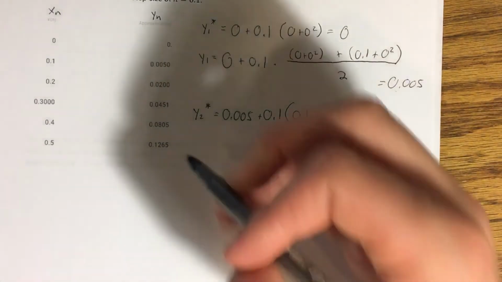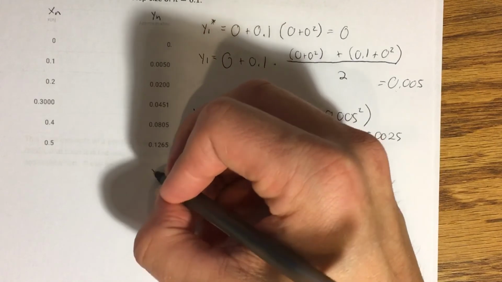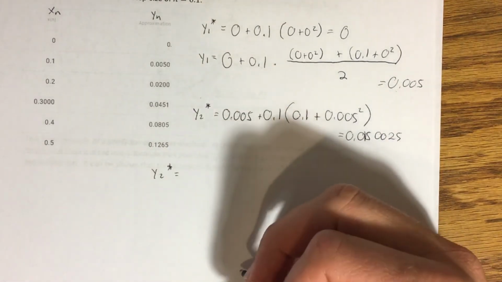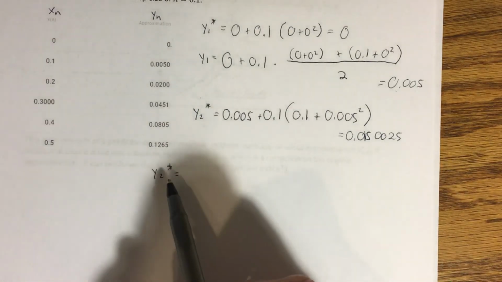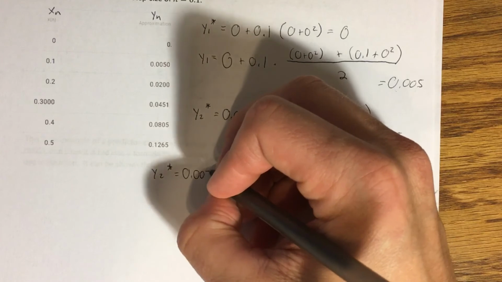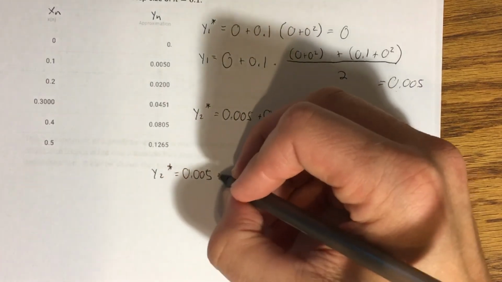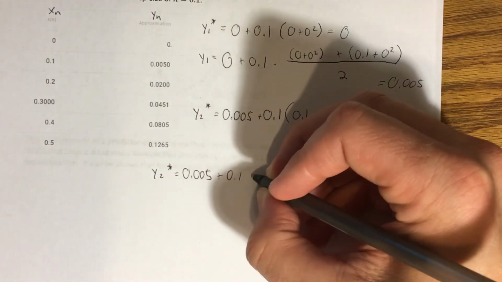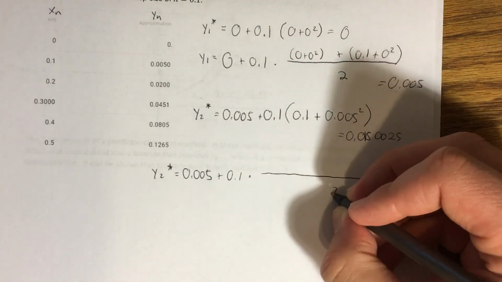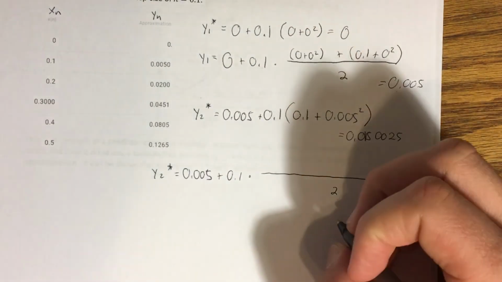This gets fed back into that second formula. So y2 star is going to equal y1, which was 0.005, plus my step size of 0.1, times this big rational expression here.